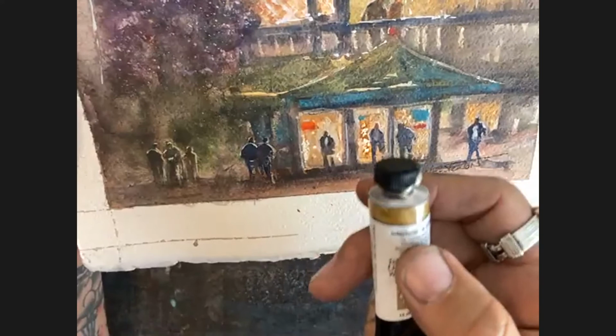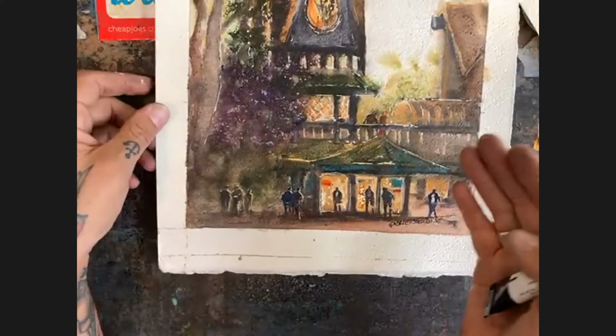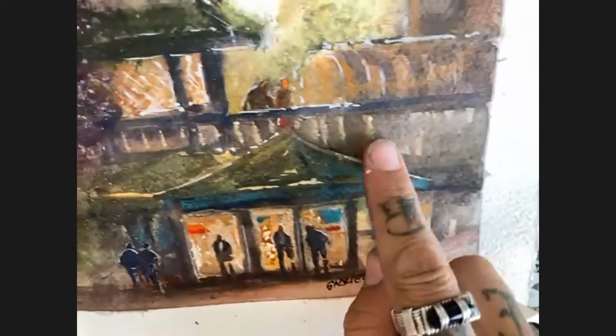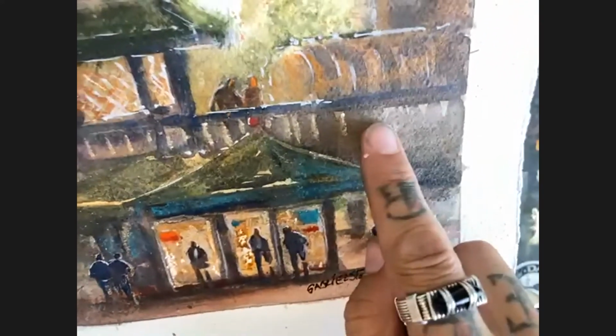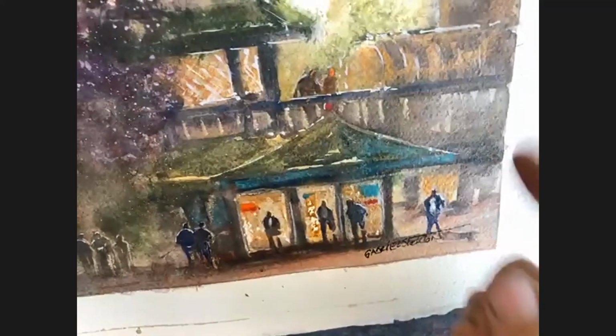So I'm using the interference on any colors that are going flat and dull. Right here, this kind of went flat. See this area? But right here is the interference gold that I'm able to put on that flat looking area. And I'm able to build that now kind of backwards. And we've got light from the other side coming through those little slats of wood.